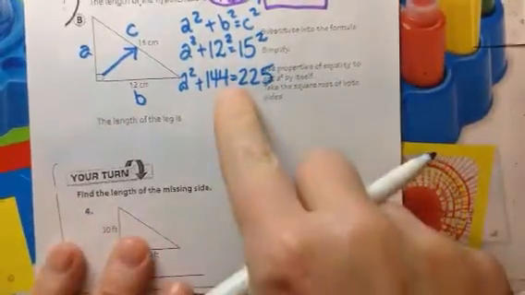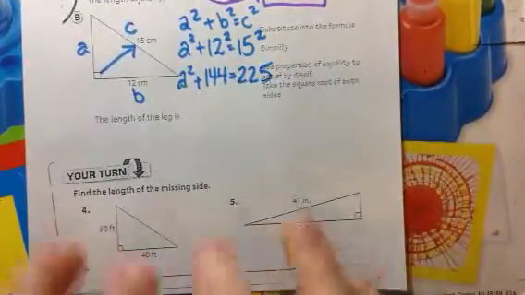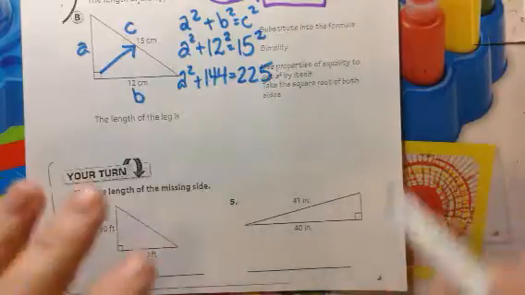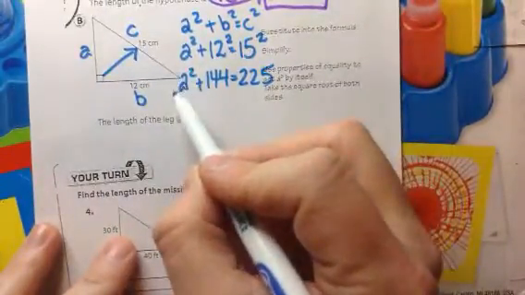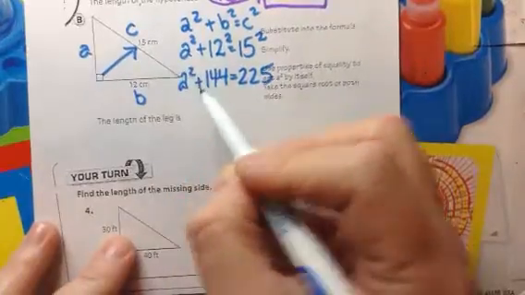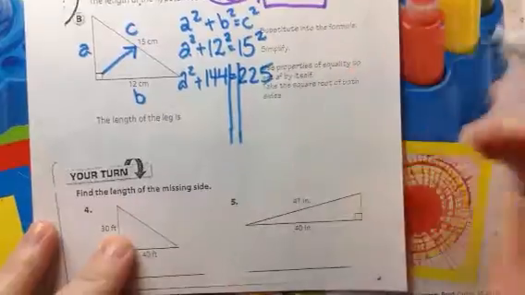Okay, so I can't add them together because this equals is in my way, okay? So if they're on different sides of the equals, you cannot add them, all right? Now keep in mind what we're trying to do. We're trying to isolate this A squared. So you treat it just like an equation that we just revisited last week.